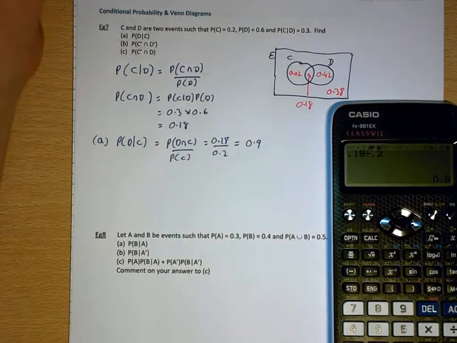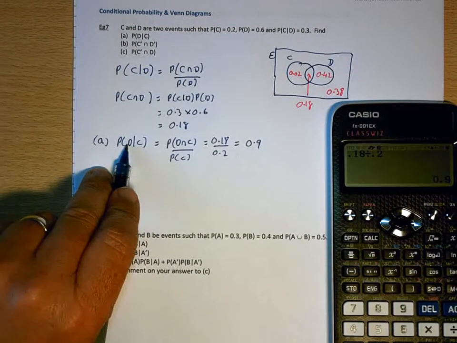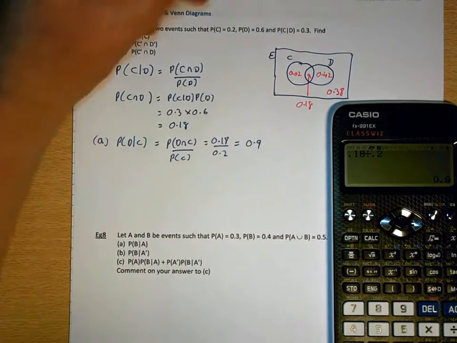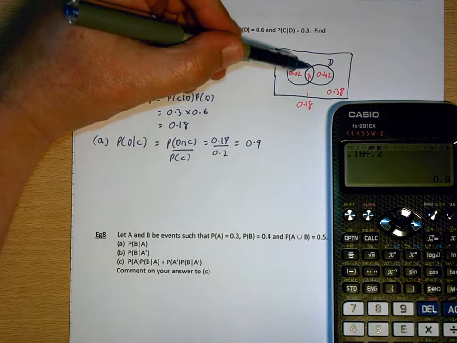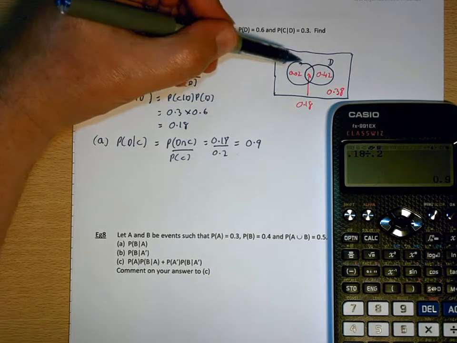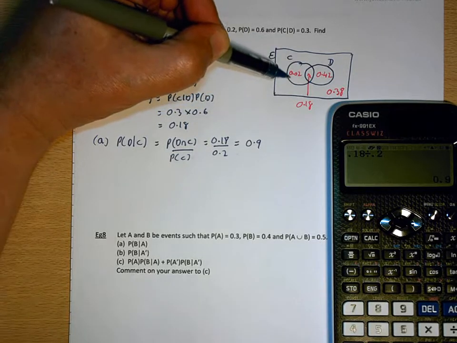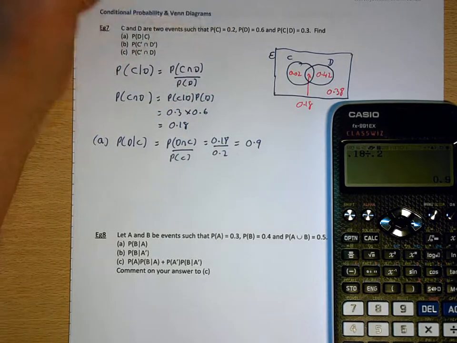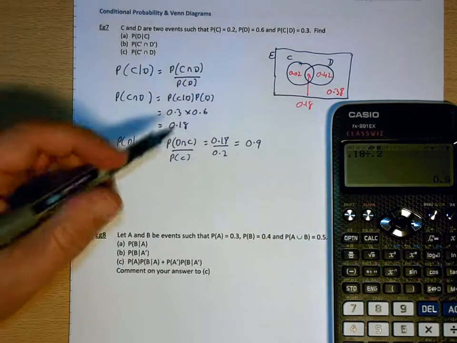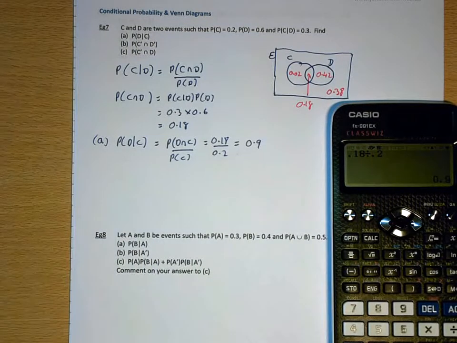On the Venn diagram, the probability of D given C has occurred would be the probability of D occurring when it's inside C, so it's 0.18 over the fact that it's also in C, which is the sum of those two, which is 0.2. So you could figure it just from the Venn diagram, but using the formula is easy enough.